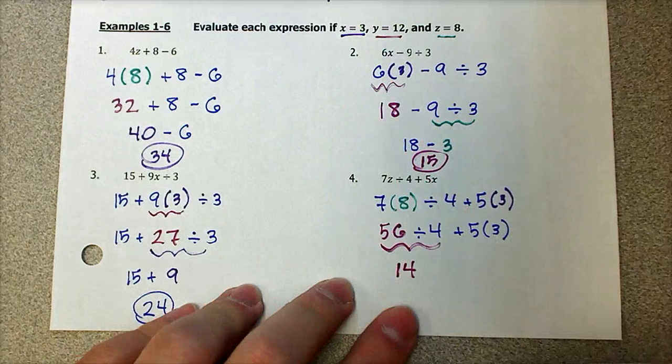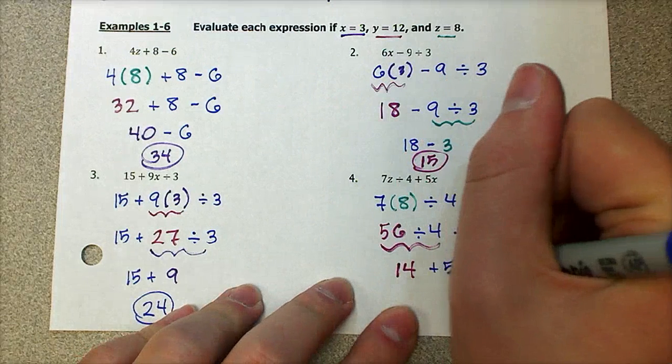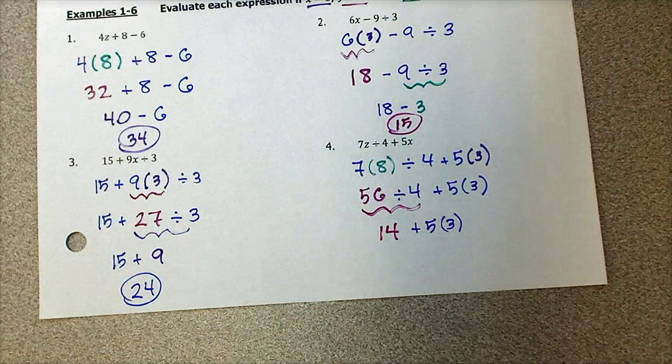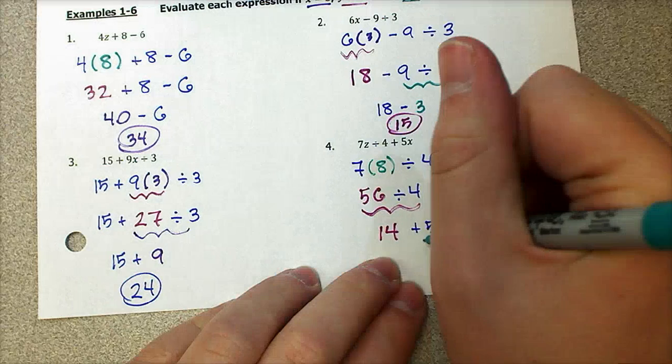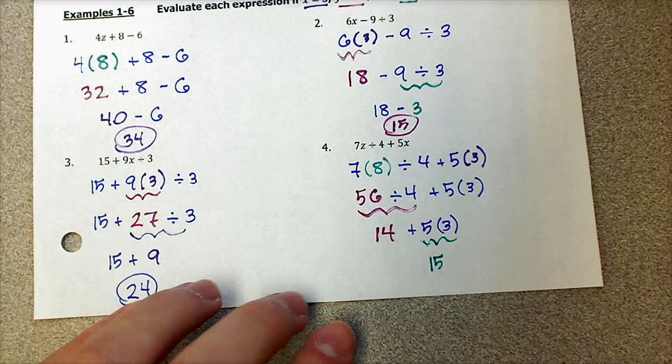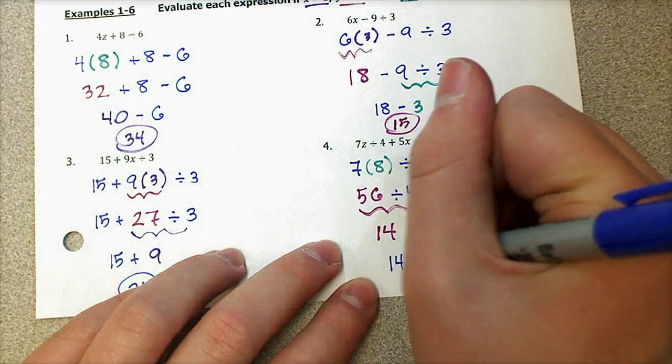So now we have 14 plus 5 times 3. We have to skip our addition next and do multiplication. 5 times 3 is 15. So now I have 14 plus 15, and this becomes 29.